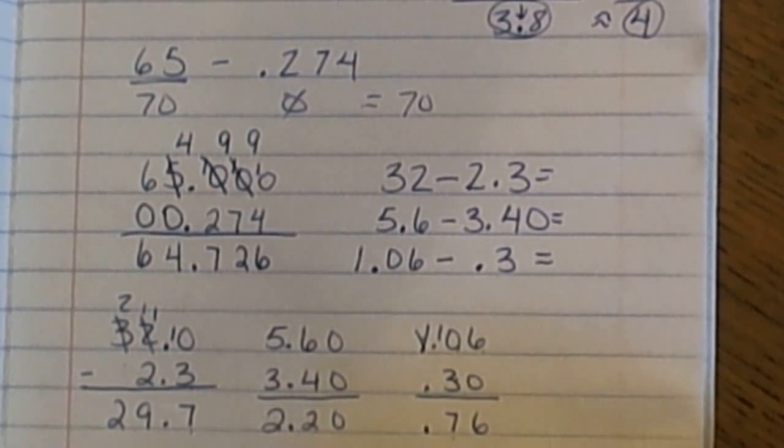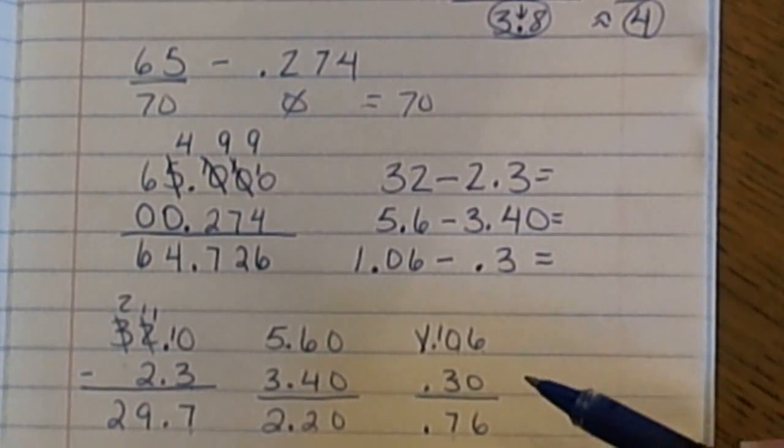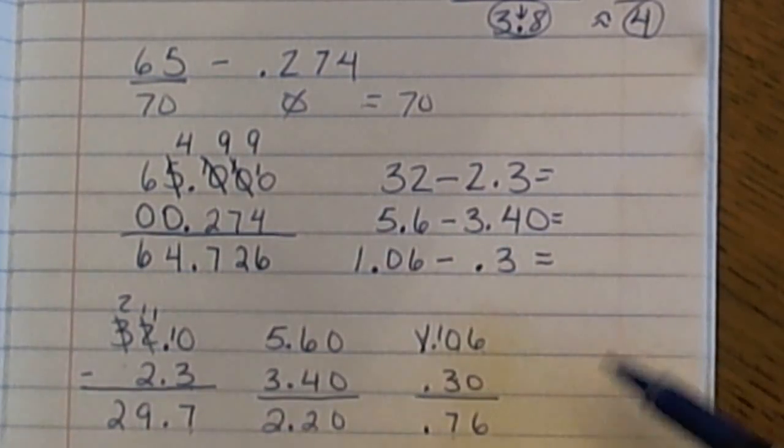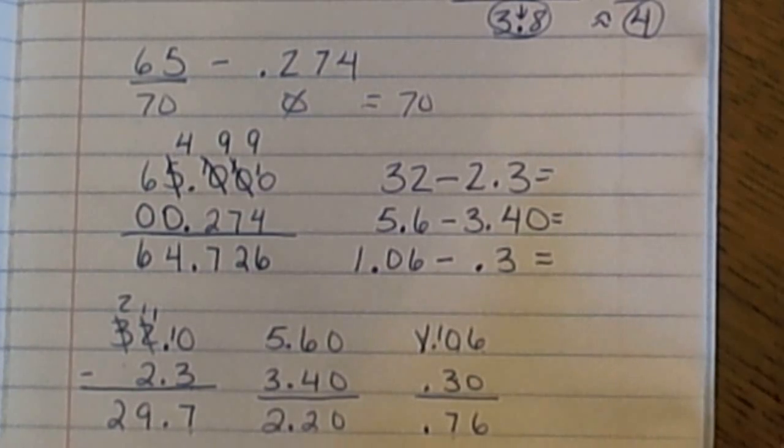For your reflection today, please write in words how you solve problems subtracting decimals, and make 3 problems, an easy, a medium, and a difficult problem for a classmate to do.